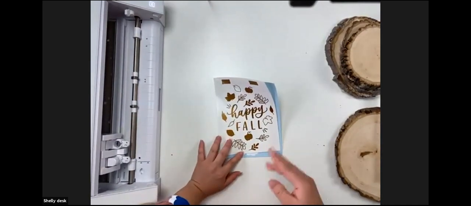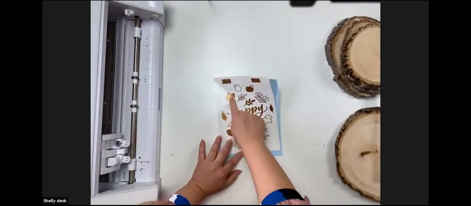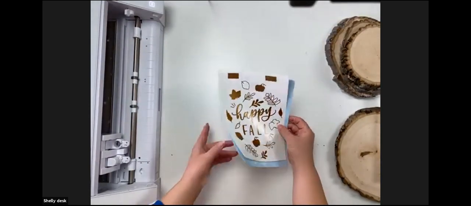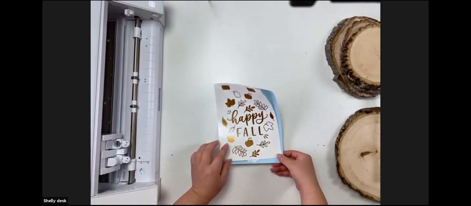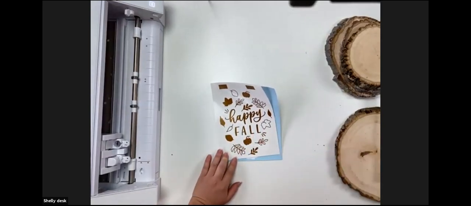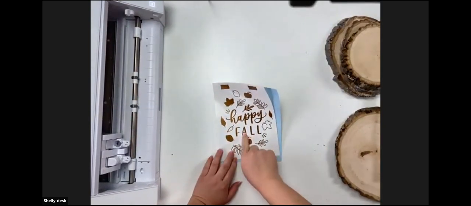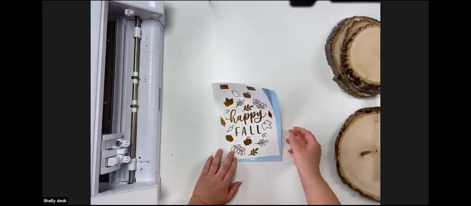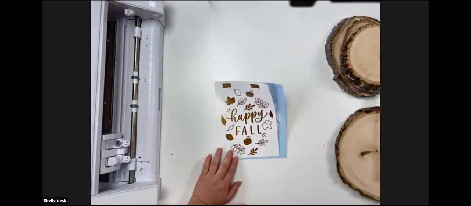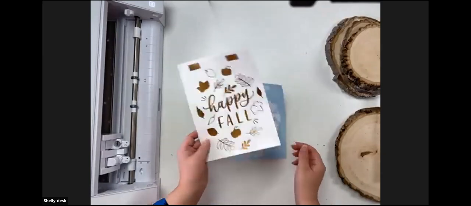But let's say, going back, you wanted these to be different colors. Either you could do this whole layering process at the same time, so you'd be layering multiple vinyls together, or you can cut the elements separately and put them on yourself. I feel like that could help you save a lot more vinyl if you go that route.